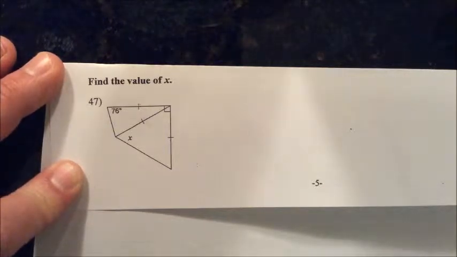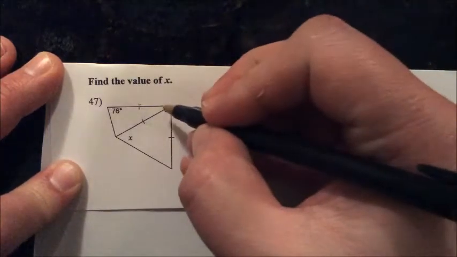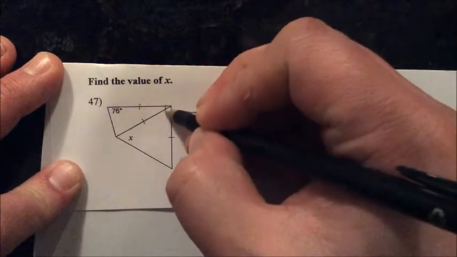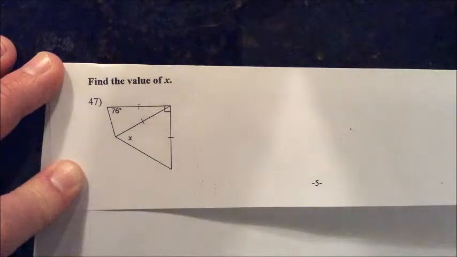Every once in a while you might have a vertical angle or something such as in this problem where you have a right angle here. So let's work through a couple of these and see if we can't solve for our variables.